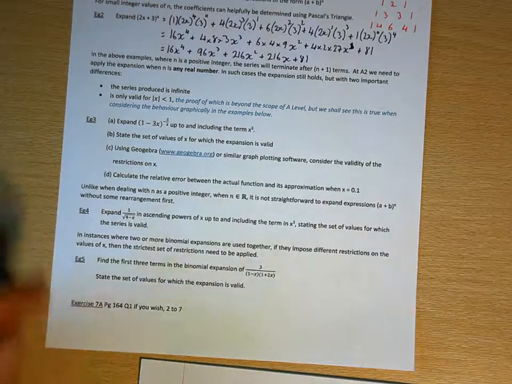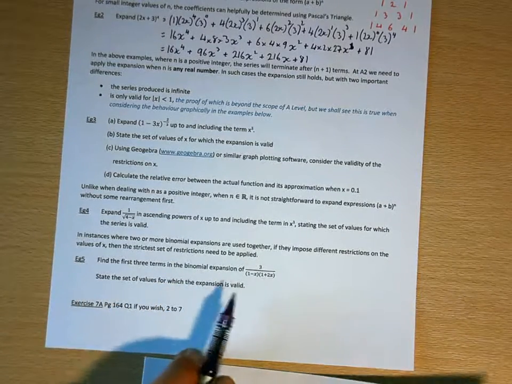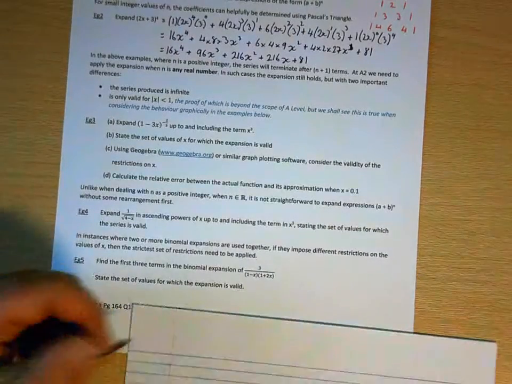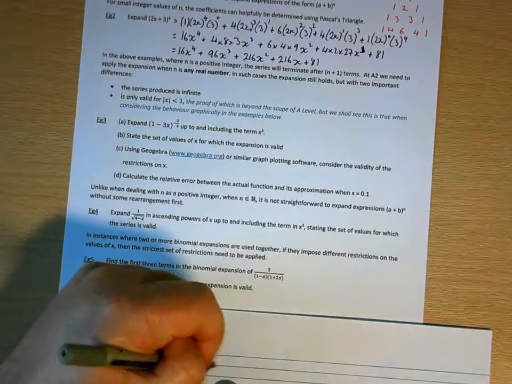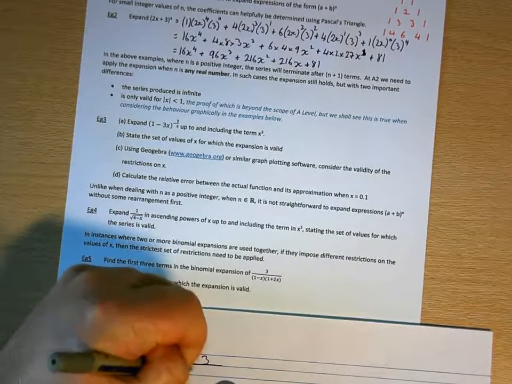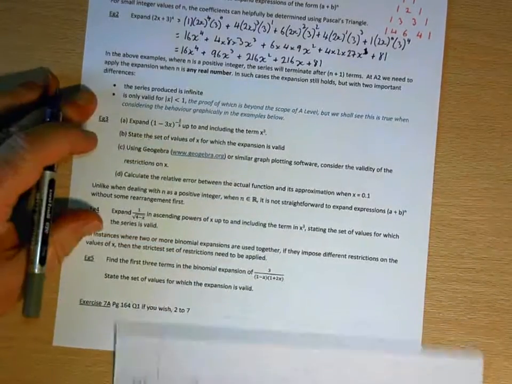So we'll take a look at that. So we are finding the first 3 terms in the binomial expansion of 3 over 1 minus x, 1 plus 2x.